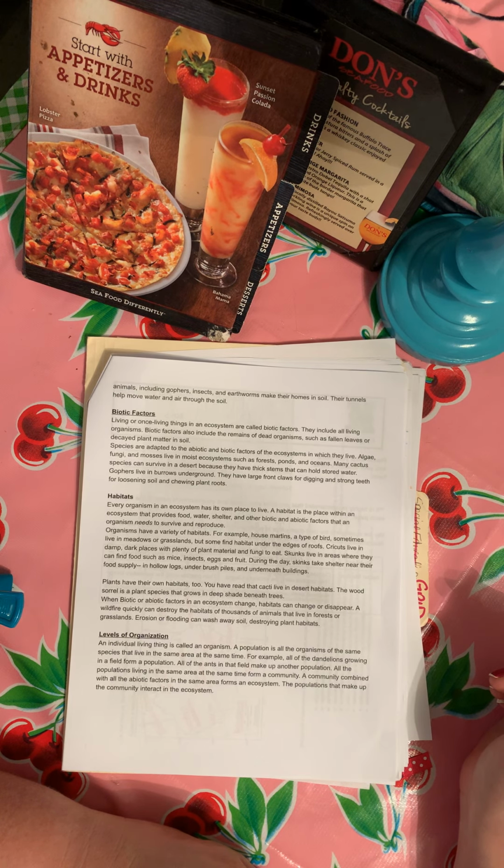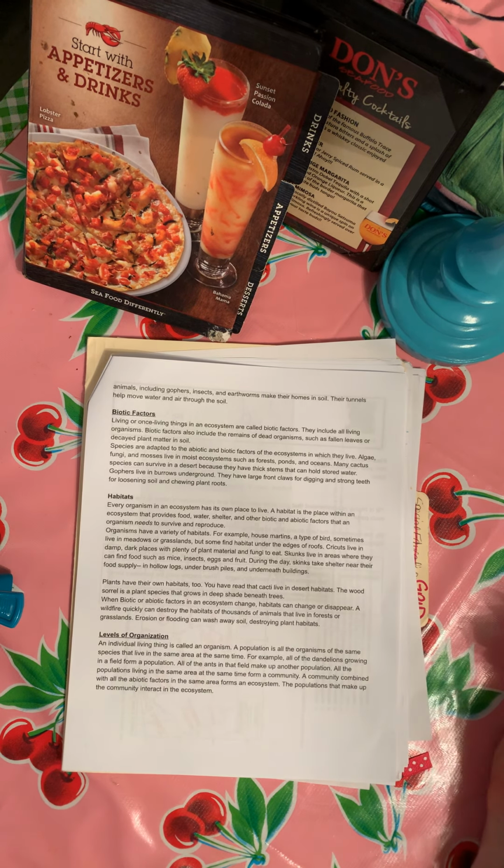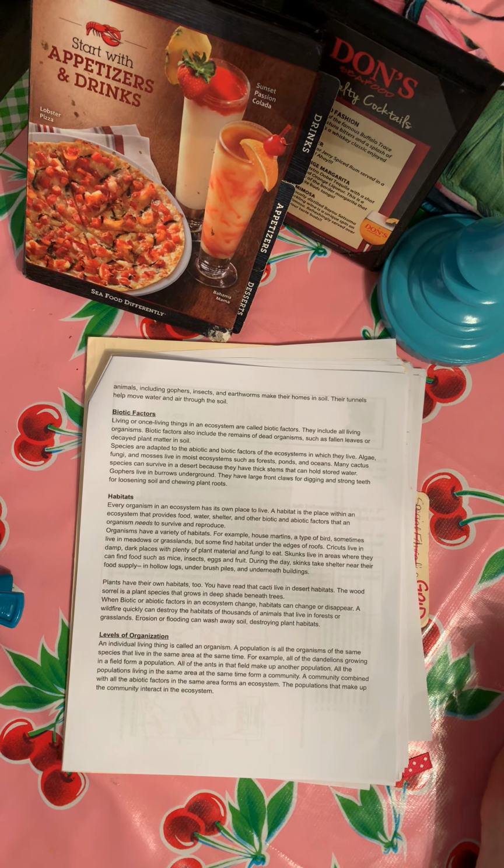Biotic factors. Living or once living things in an ecosystem are called biotic factors. They include all living organisms. Biotic factors also include the remains of dead organisms such as fallen leaves or decayed plant matter in soil. Species are adapted to the abiotic and biotic factors of the ecosystem in which they live. Algae, fungi, and mosses live in moist ecosystems such as forests, ponds, and oceans. Many cactus species can survive in a desert because they have thick stems that can hold stored water. Gophers live in burrows underground. They have large front claws for digging and strong teeth for loosening soil and chewing plant roots.